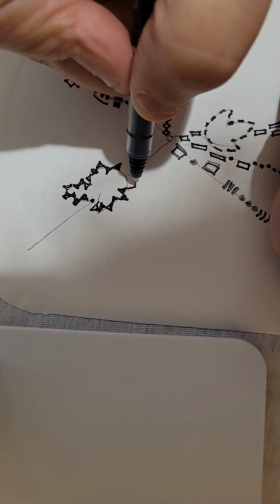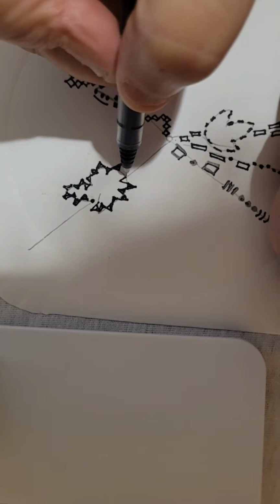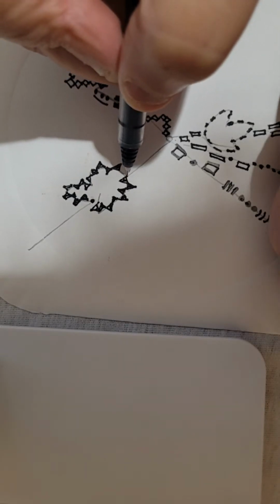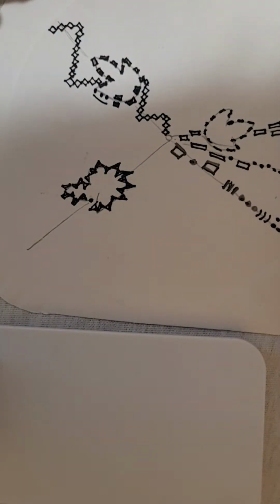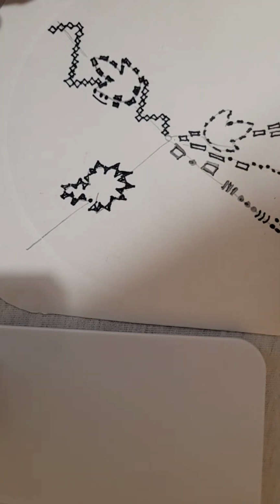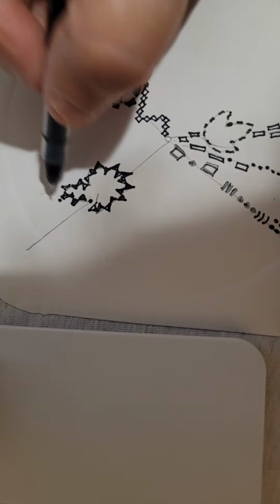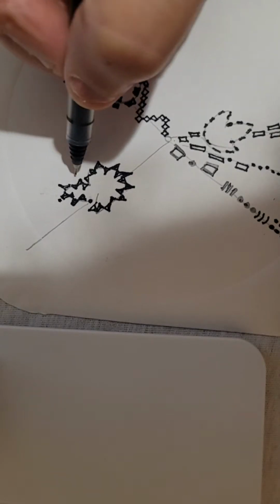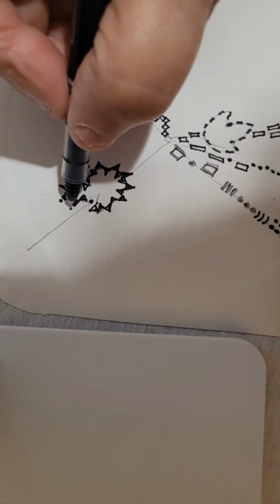surreal type imagery. Yeah, it's still there a little bit. I kind of like that. And then if we wanted to, we could put little dots out here like this. Little tiny dots out here like this.